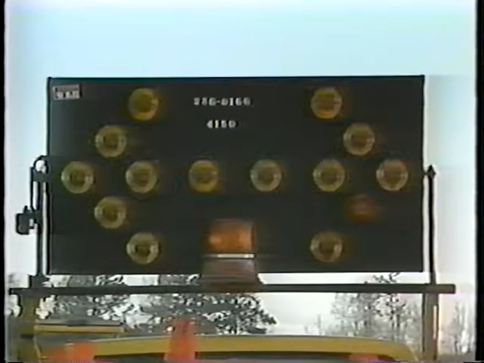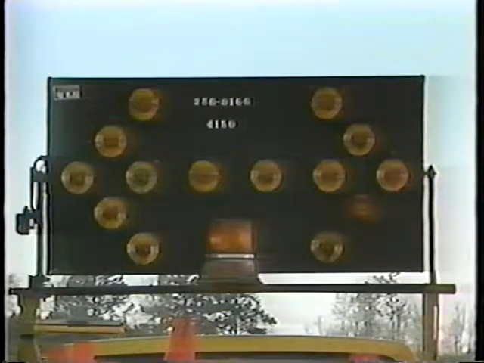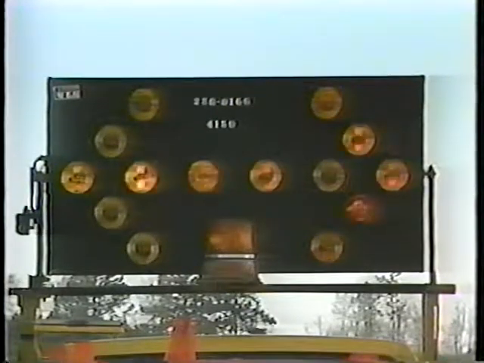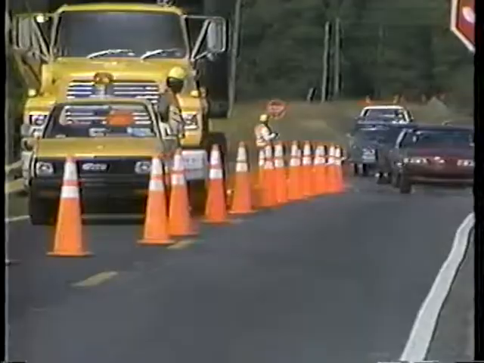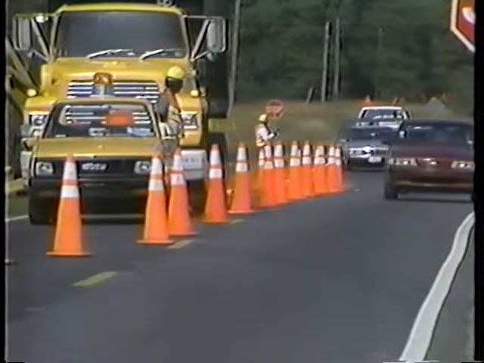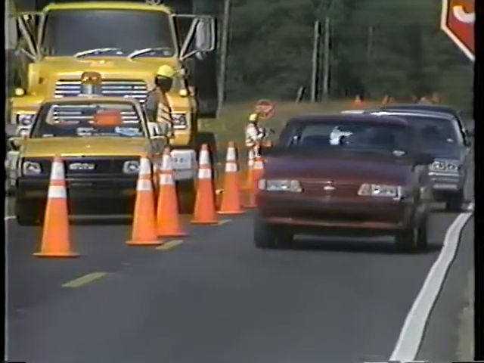Arrow displays have four basic operating modes: left arrow, right arrow, left and right arrow, and caution mode, with four lamps arranged in the four corners of the panel. Flashing arrows must never be used on two-lane roadways because traffic may be directed into a head-on collision. Arrow displays on two-lane roads can only be used in the caution mode.